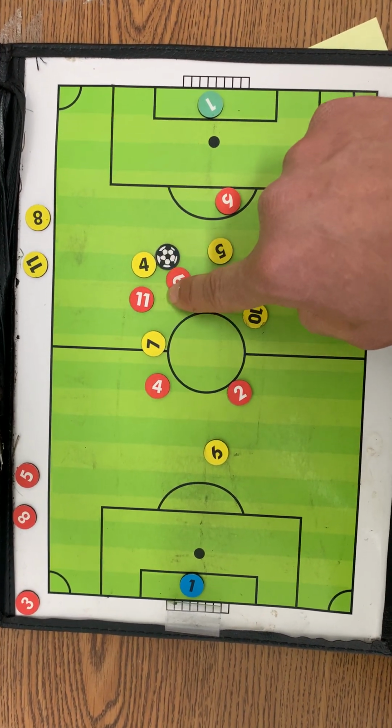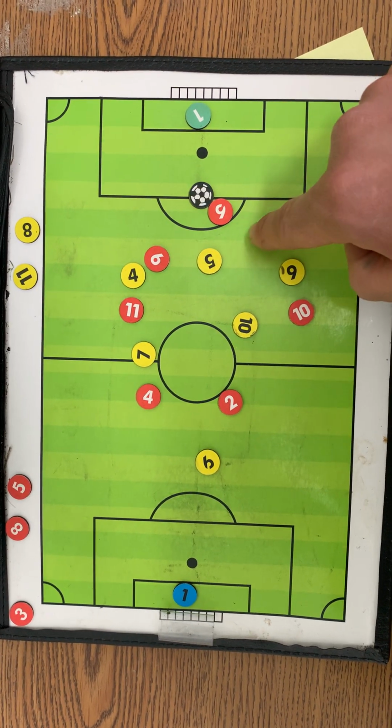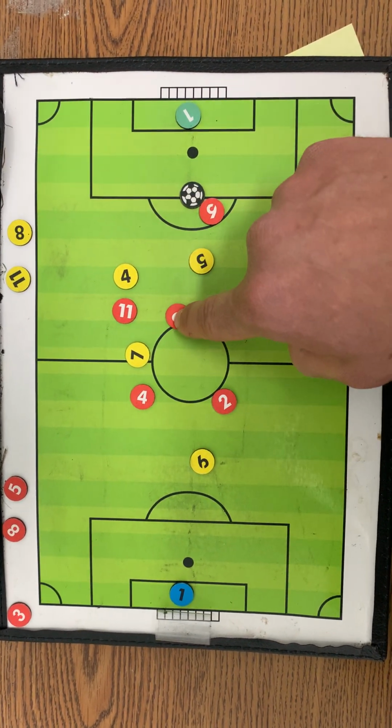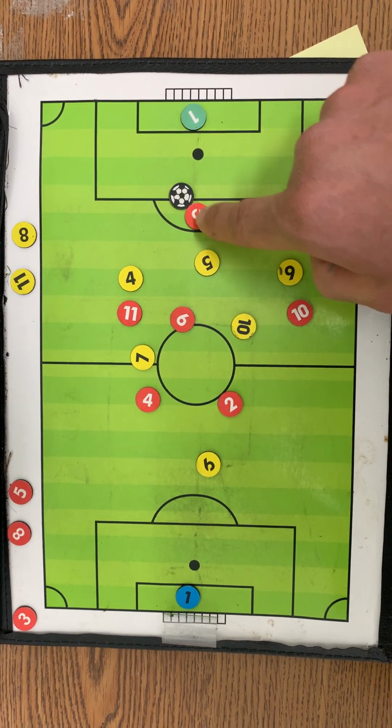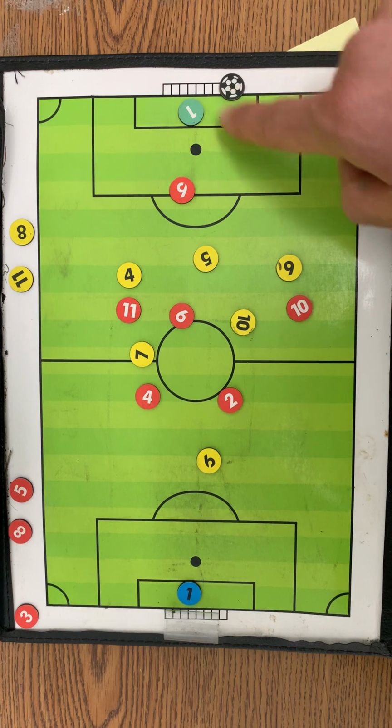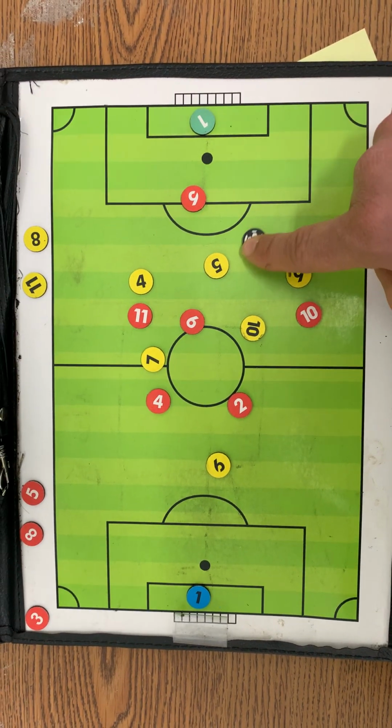Now, if the 6 wins this ball and then passes it to the 9, then he's offsides. But if the 4 panics and kicks the ball back to the goalie, but the 9 intercepts that pass, he can go ahead and score. Okay?